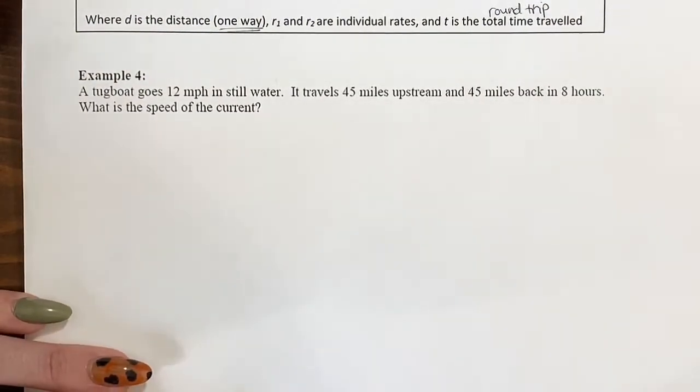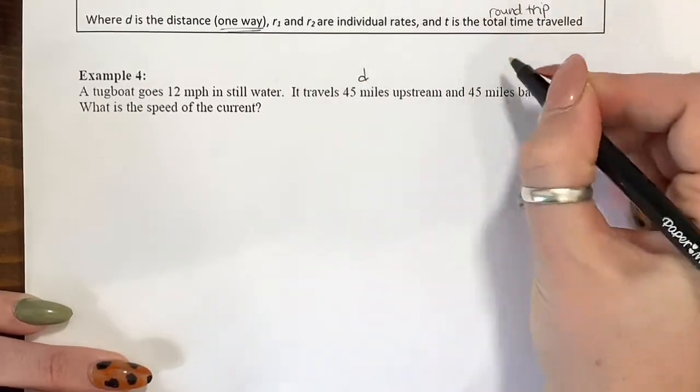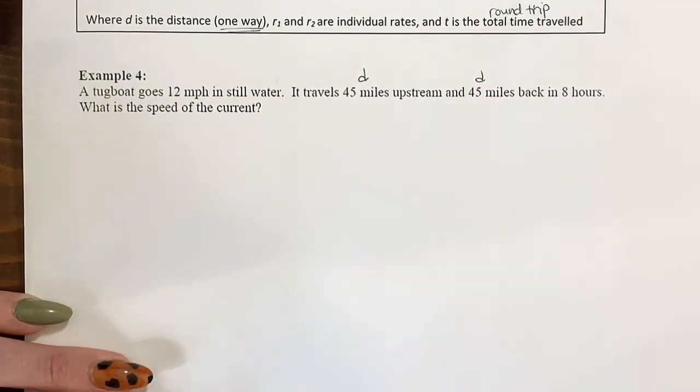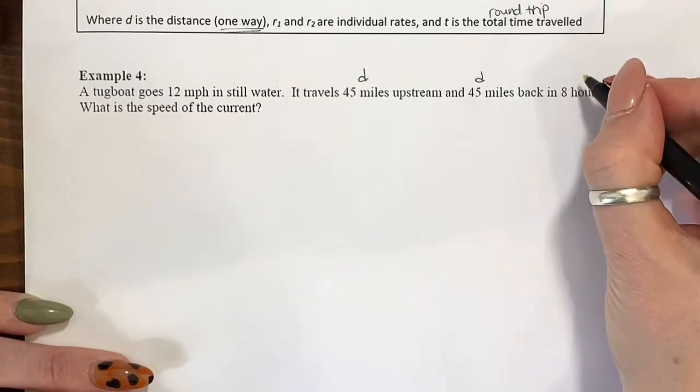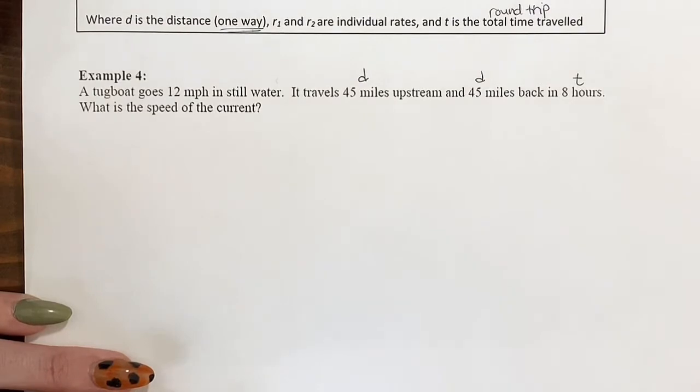It says a tugboat goes 12 miles per hour in still water. It travels 45 miles upstream and then 45 miles back. So that's the distance one way, so that's going to be our D. And then in 8 hours, that's the total time there and back, so that's going to be T. What is the speed of the current?